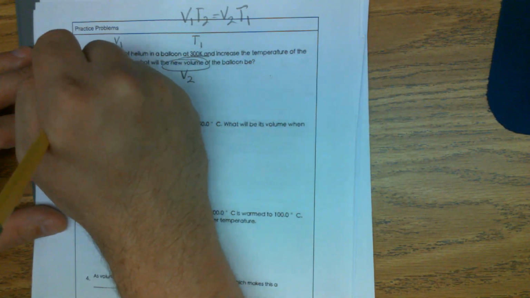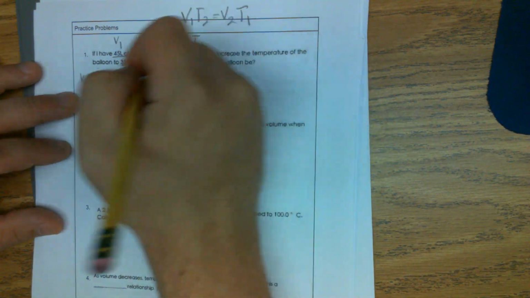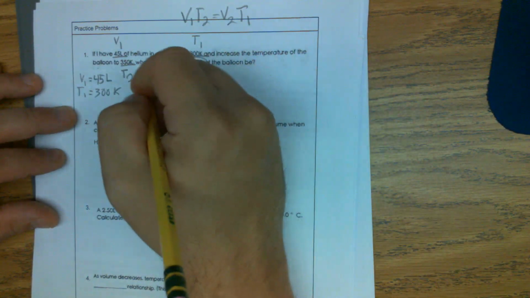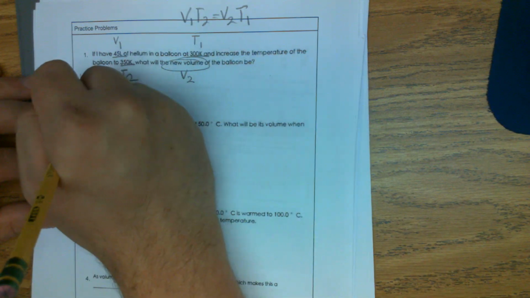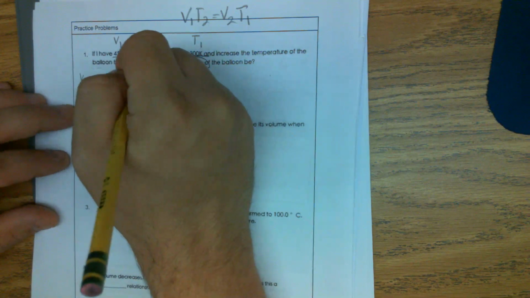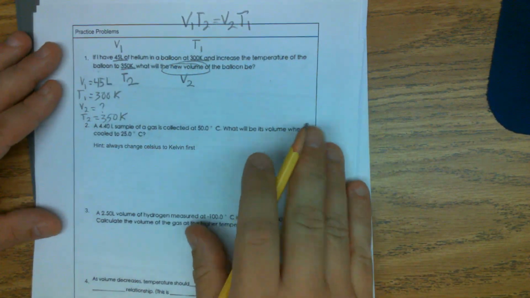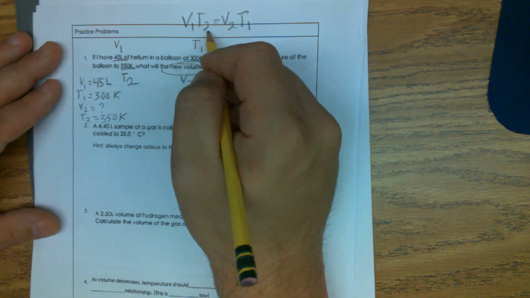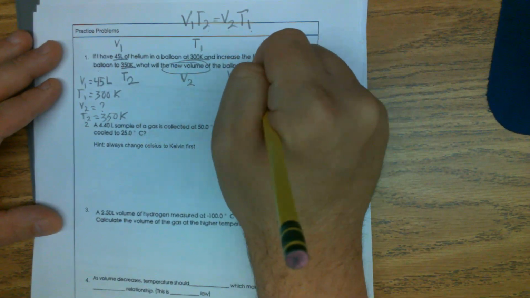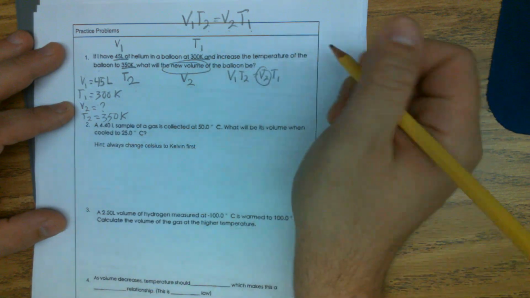Okay, so let's write down our variables. V1 is 45 liters. T1 is 300 Kelvin. Our V2 is unknown, and our T2 is 350 Kelvin. All right, so we're going to plug into our equation, V1 T2 equals V2 T1. We want to find V2, so we want to get this by itself.